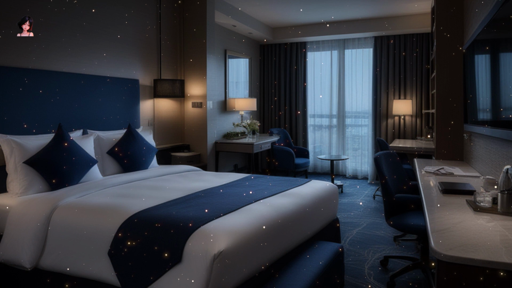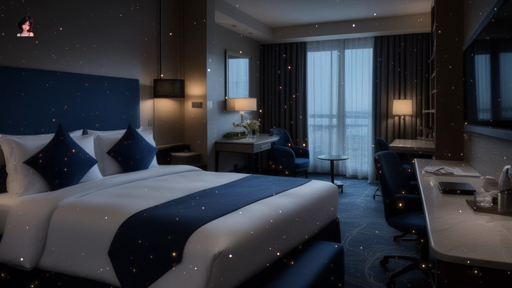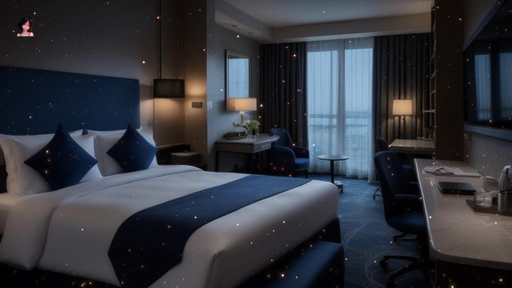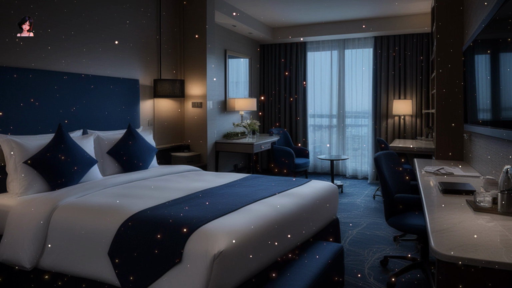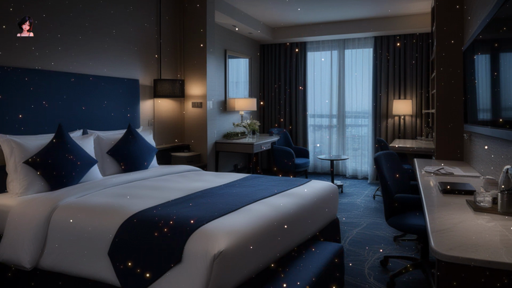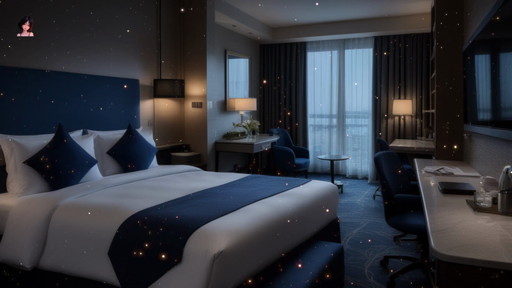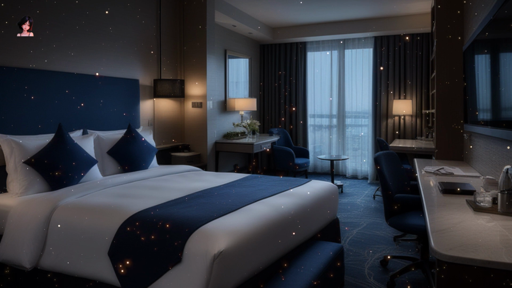Hotels operate on what's called economies of scale and scope. This means the more rooms they fill and the more services they offer, the more cost-effective their operation becomes. They aim for consistent occupancy to ensure that they can cover their costs and make a profit. It's a delicate balance, like a tightrope walker constantly adjusting to stay upright.